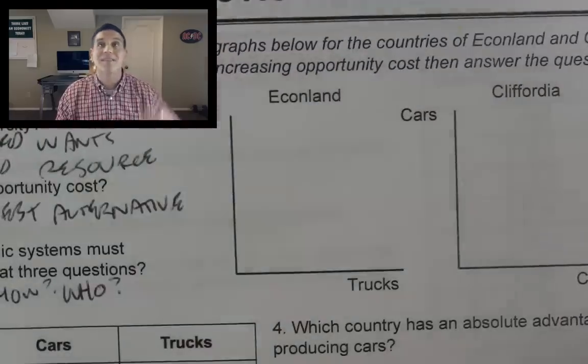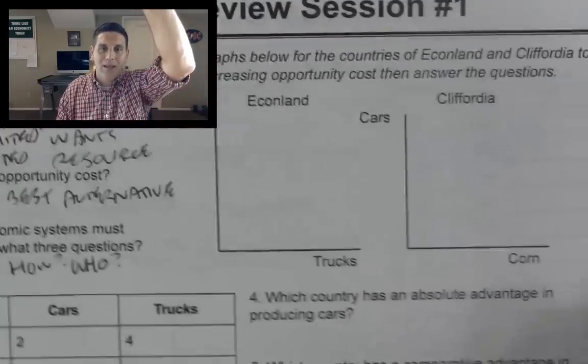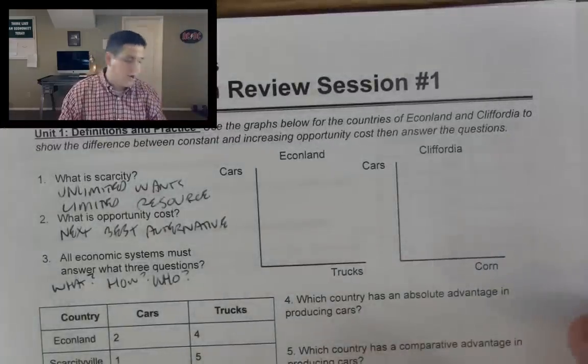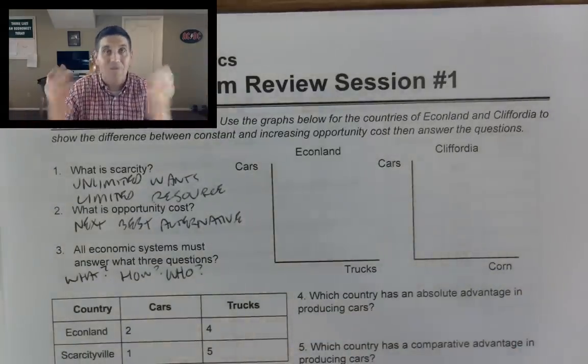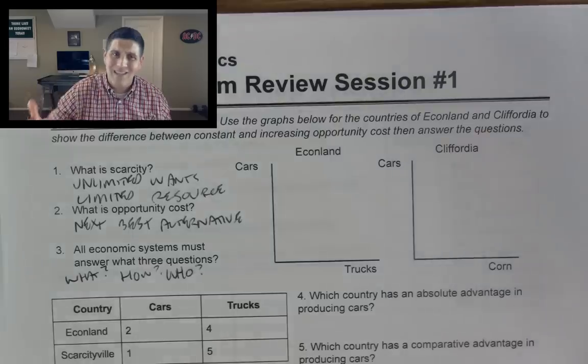One of the things you're going to see on the test as well in Unit 1 is the idea of the production possibilities curve. You know what it is. It's easy, but just keep that in mind. If you're reviewing, make sure you've got that because you want to get the easy questions right.